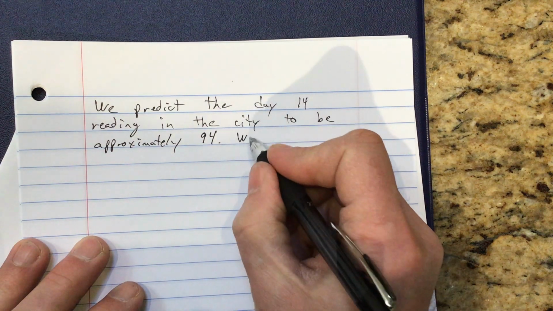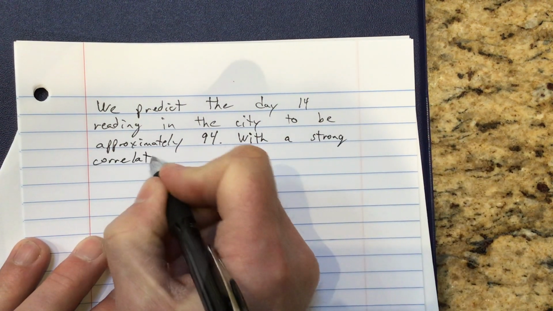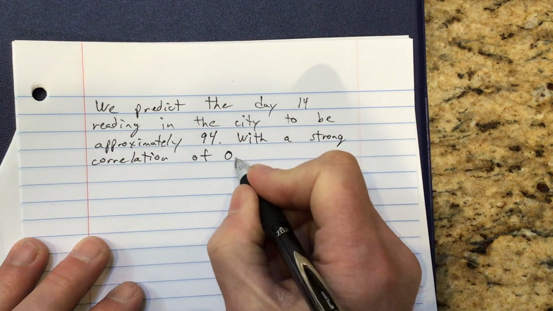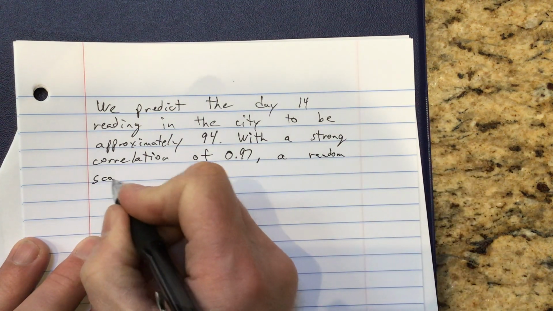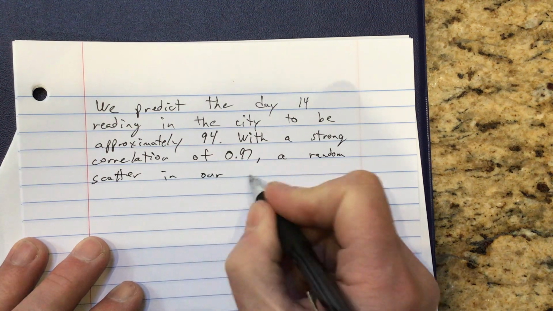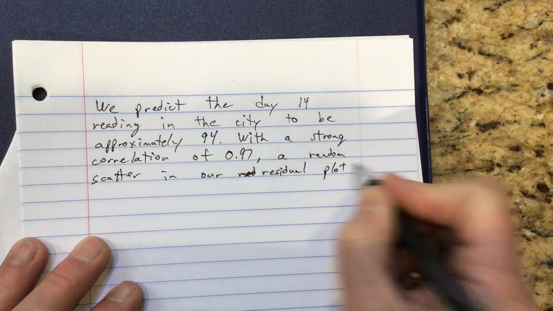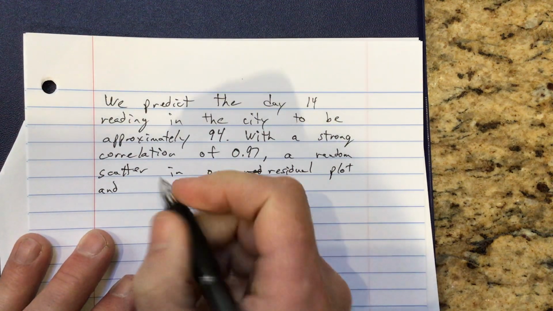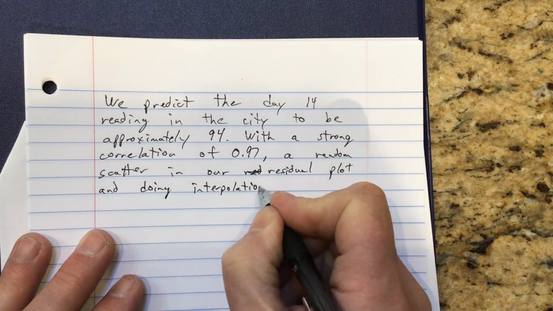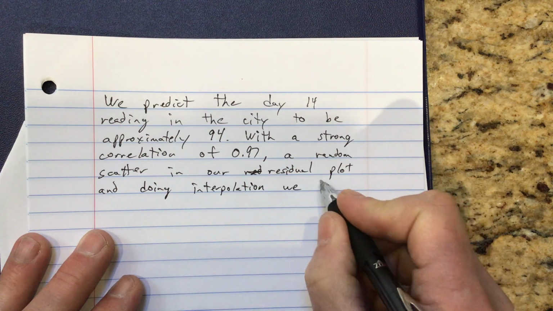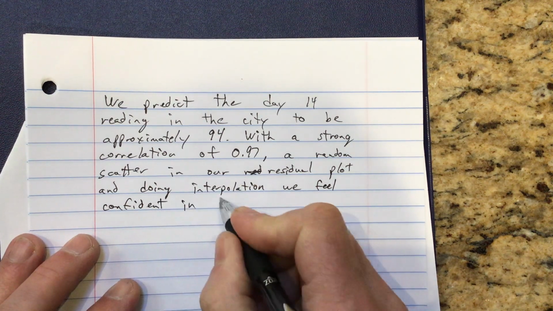So with a strong correlation of 0.97, a random scatter in our residual plot, and doing interpolation, we feel confident in this prediction.